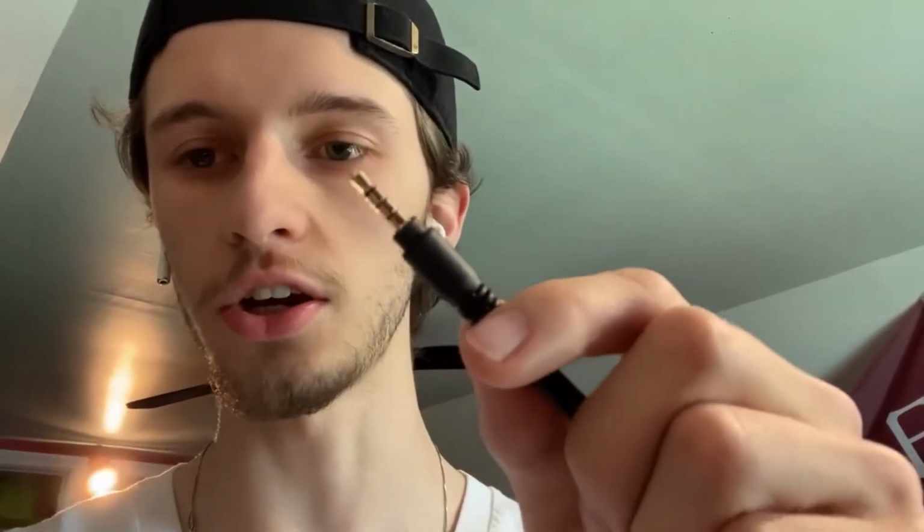Alright, so for this tutorial you're going to need this Y cable shown in my other tutorials. It's specifically a TRRS male input to two female TRS outputs. One so you can listen to your iPhone, and the other one is so you can input your microphone sound.